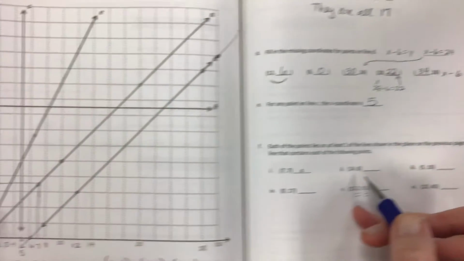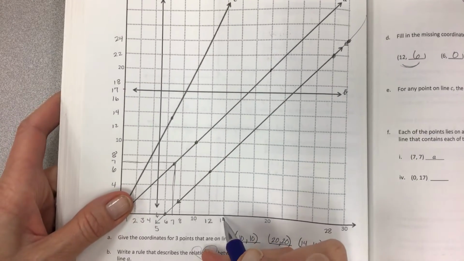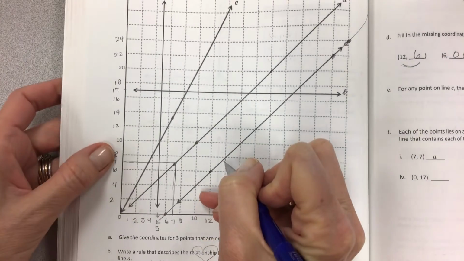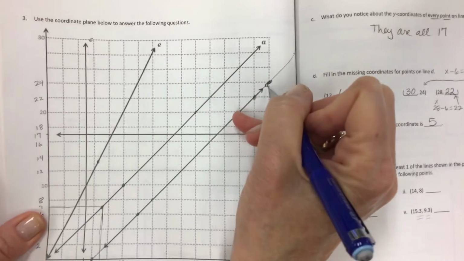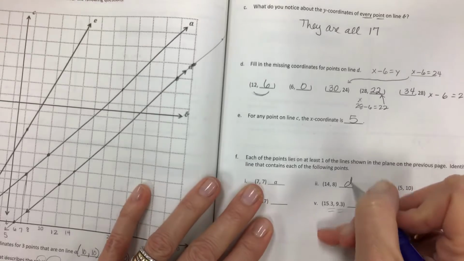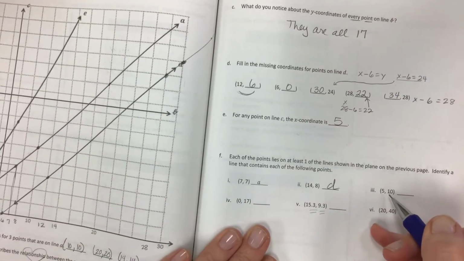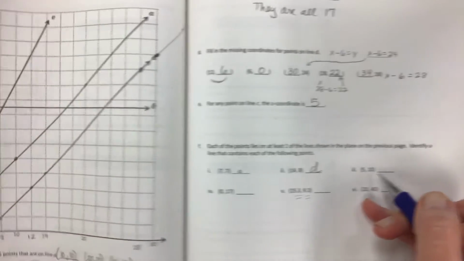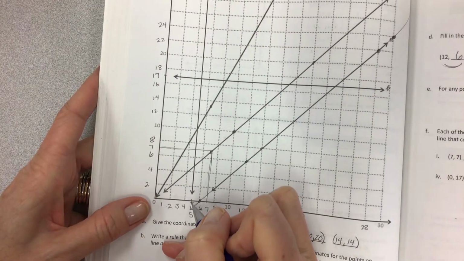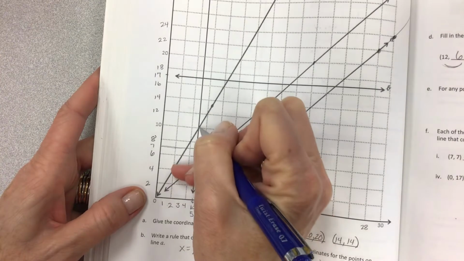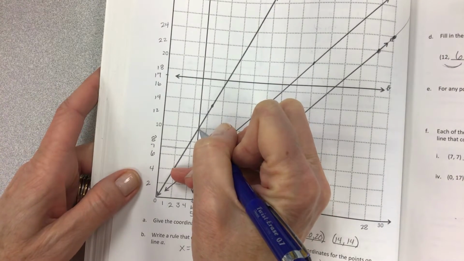14 and 8 for the second one. 14 for x, 8 for y. Right here, and go out and see that that is line D. How about 5, 10 for the next one? X, 5, and then that's kind of a clue, 5, and then 10, because we were just talking about that line.